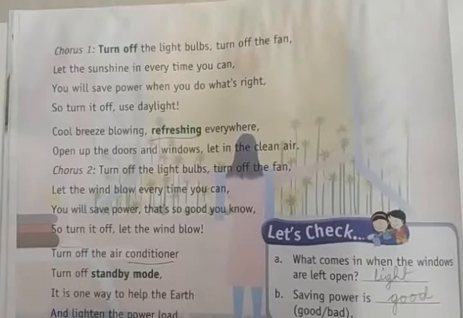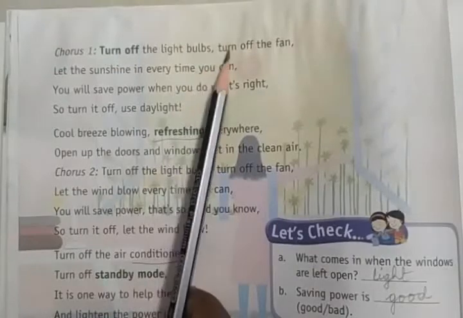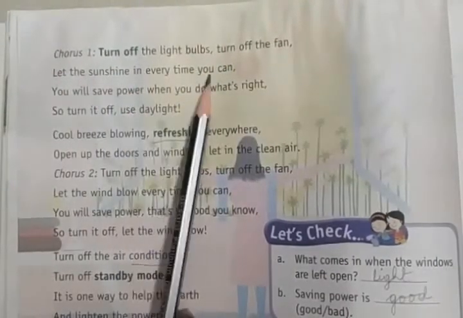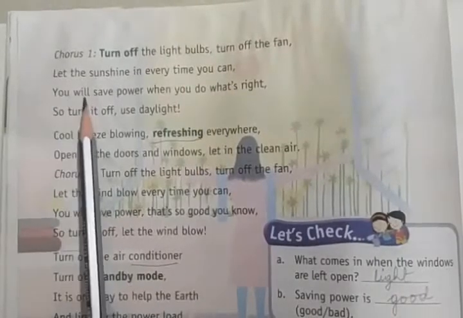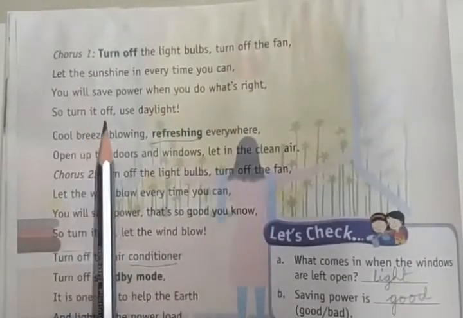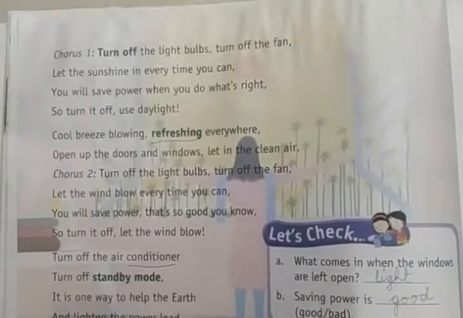Right? So shall we read once again the chorus 1? Turn off the light bulb. Turn off the fan. Let the sun shine in every time you can. You will save power when you do what's right. So turn it off, use daylight. Okay.